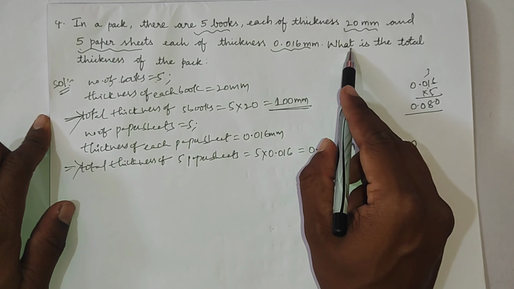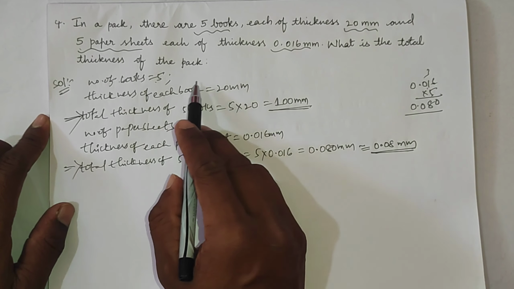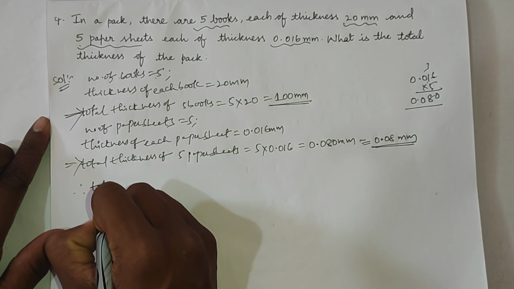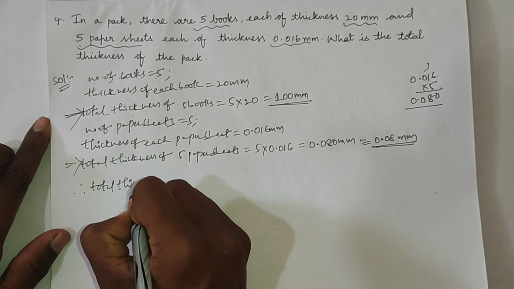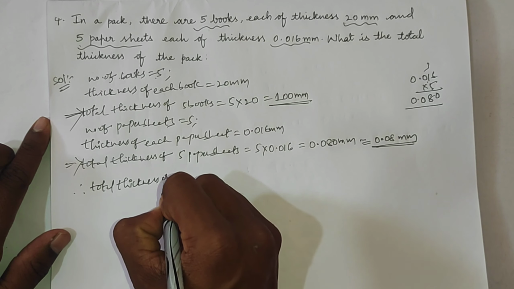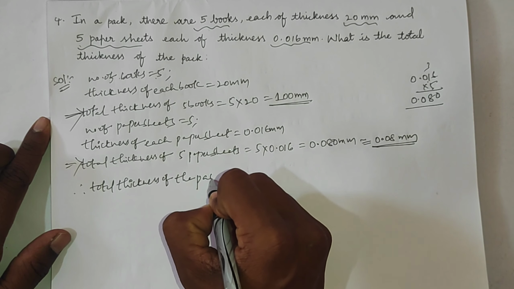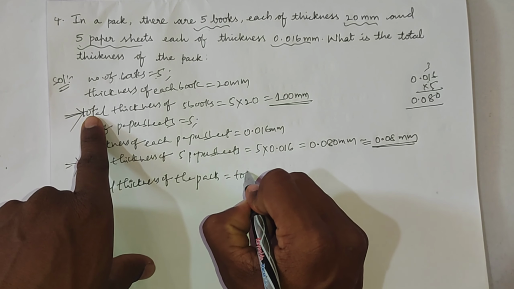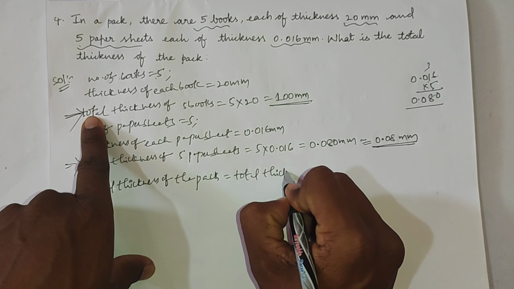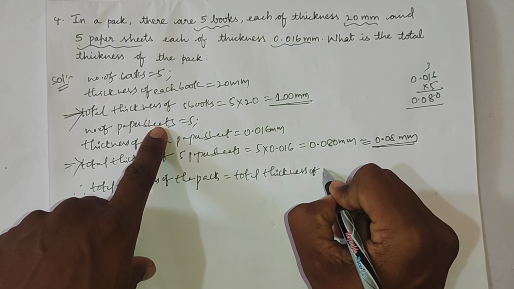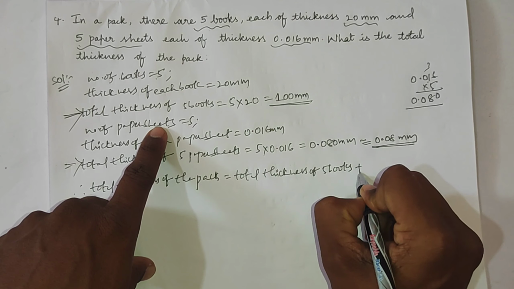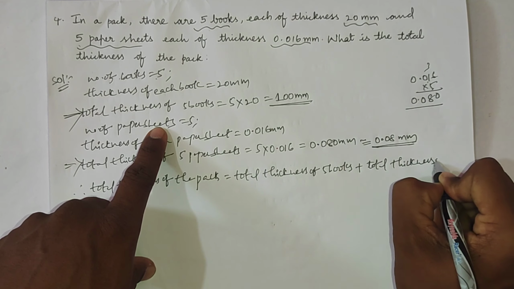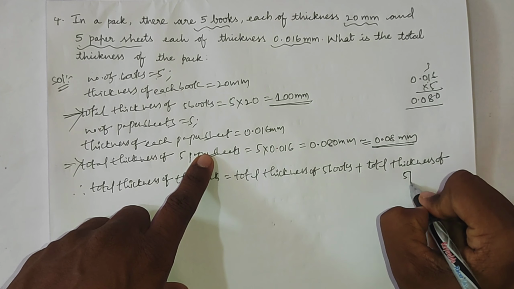What we had to find is the total thickness of the pack. So how will you get the total thickness of the pack? By adding the total thickness of 5 books plus the total thickness of 5 paper sheets.